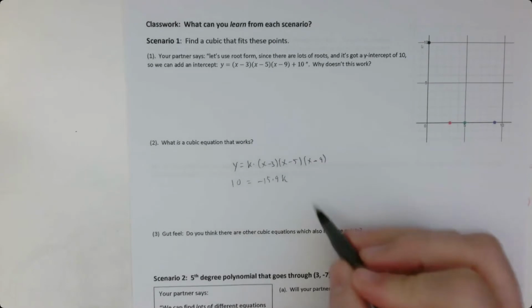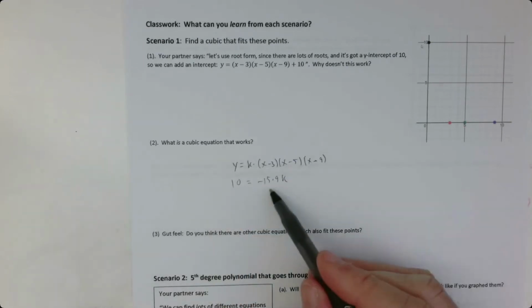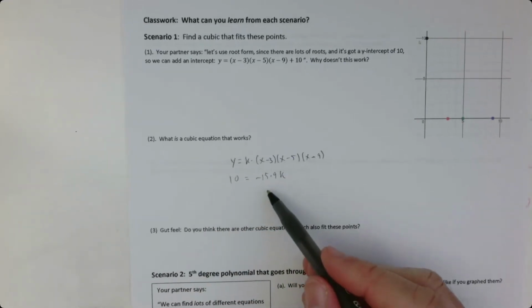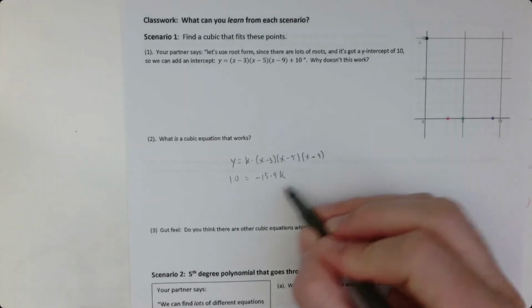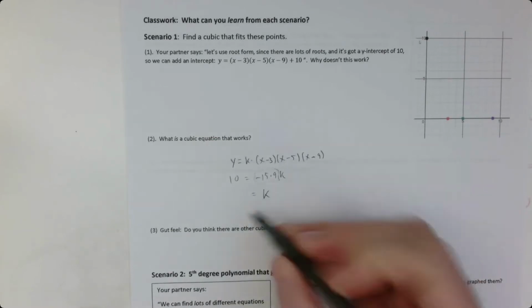I'm going to show you something: a lot of you, I think, want to be working with a simplified number all the time, which is sometimes helpful. I intentionally didn't multiply 15 times 9, not only because I don't know what that is in my head and I'm lazy, but also the laziness is really going to pay off. If I divide by this number, look what's going to happen.